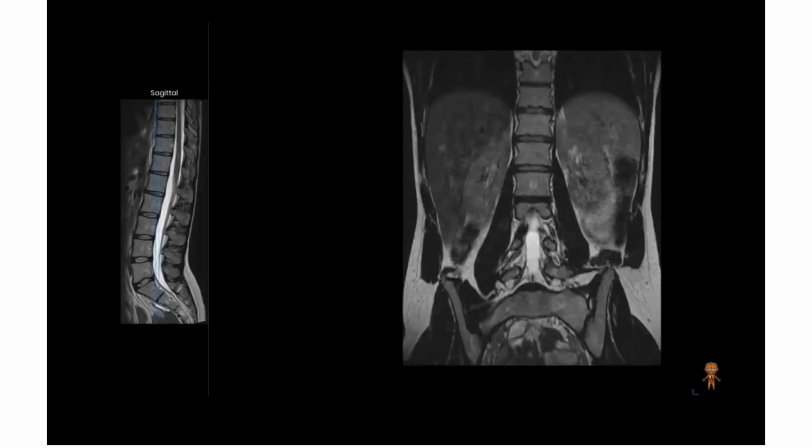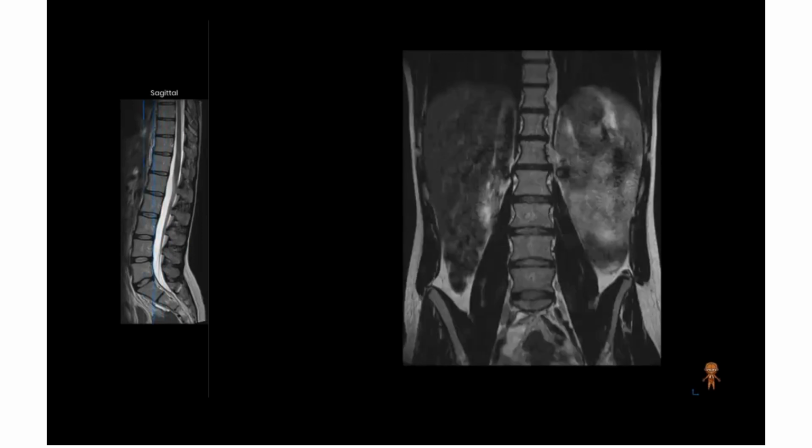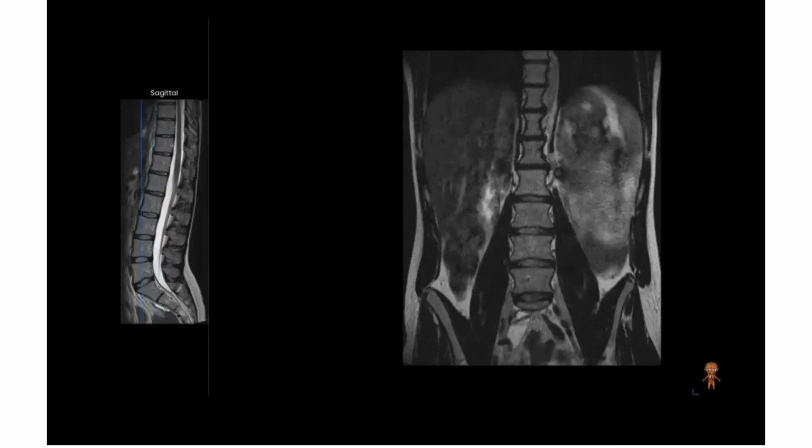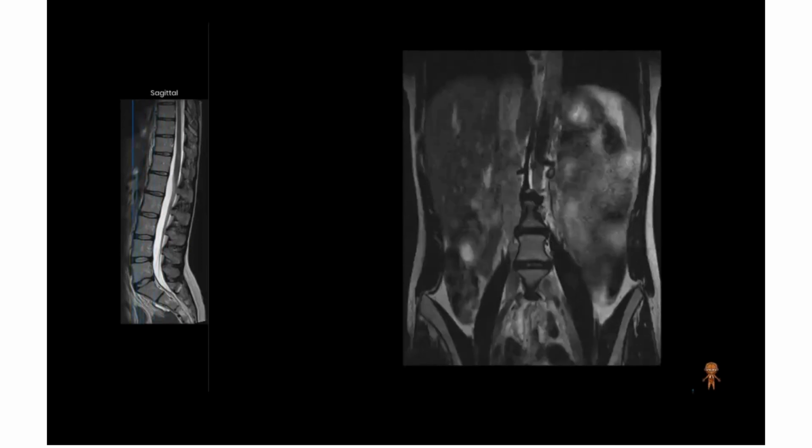Okay. And now we have reached the vertebral body level. Now we can see the vertebral bodies over here. Along with that, we can see the psoas muscle over here. Quadratus lumborum and the psoas muscle. Okay. So now we are in the psoas compartment over here. All right.